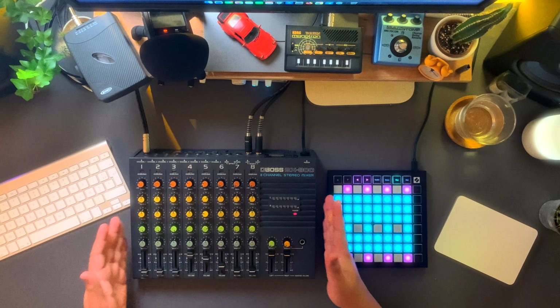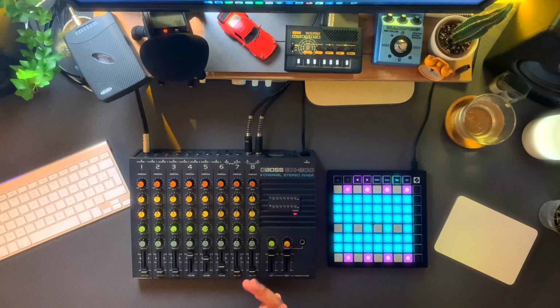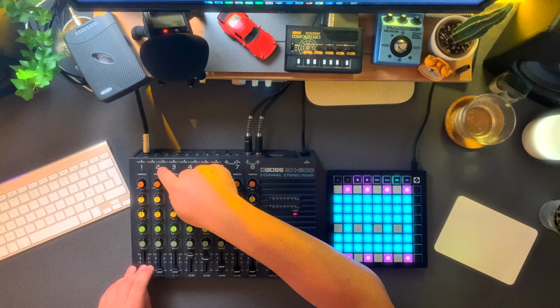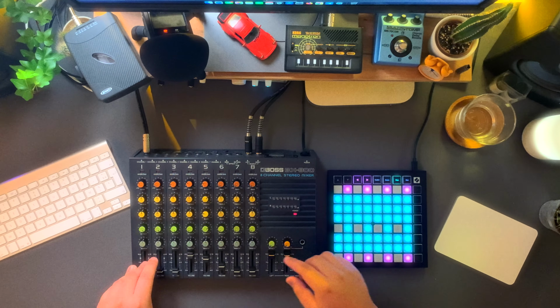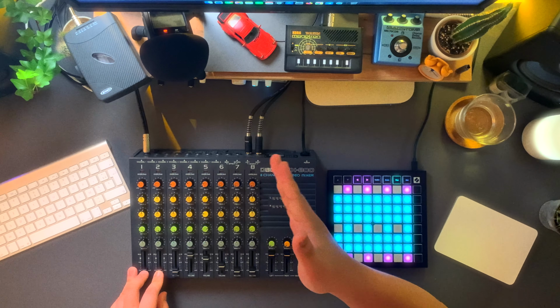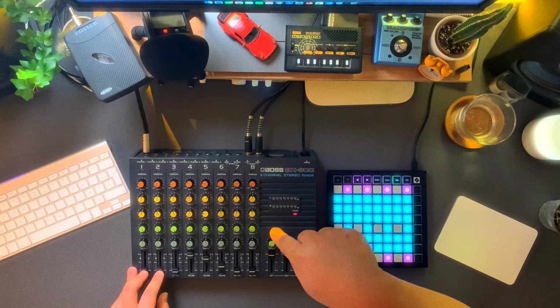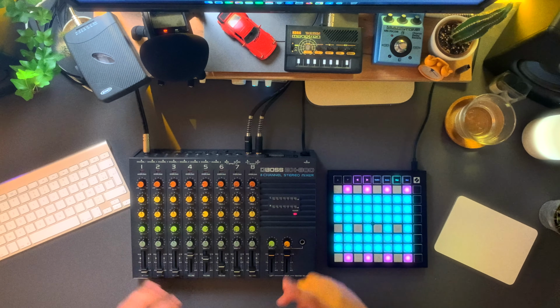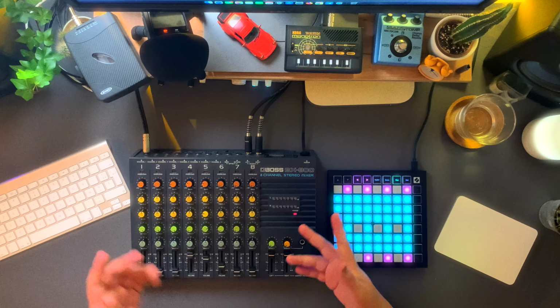Now where this mixer comes in is I would like to process some of these things through the mixer. So I have it connected in channel 1. And then the out of the mixer is going into my audio interface, into input 3 and 4. And then out is also out 3 and 4.